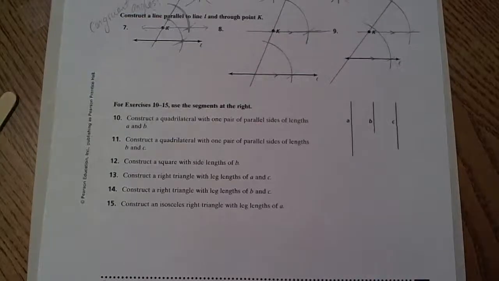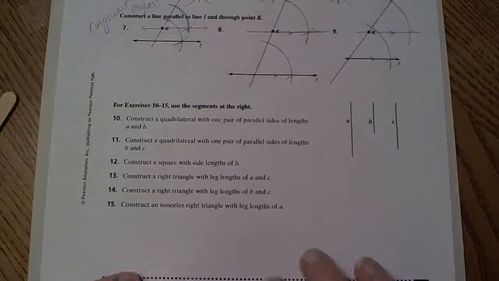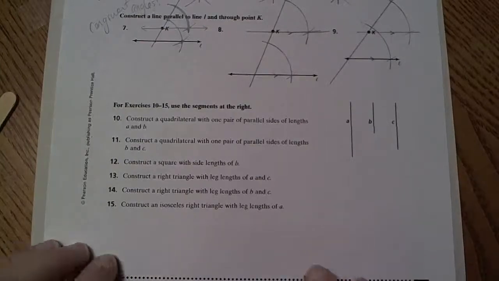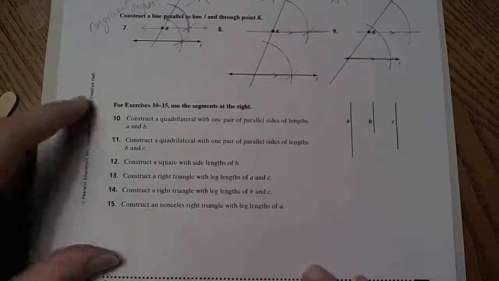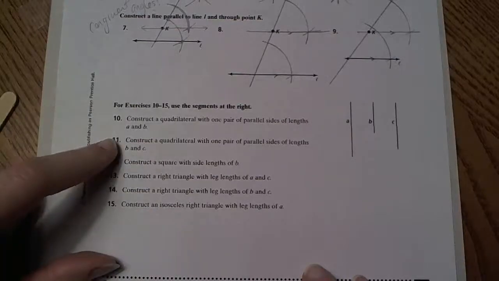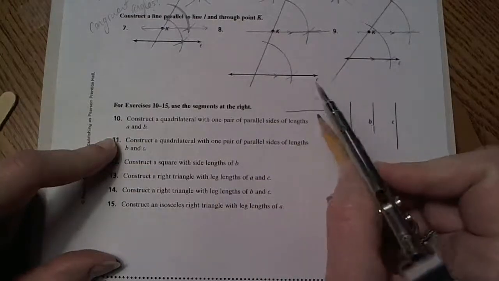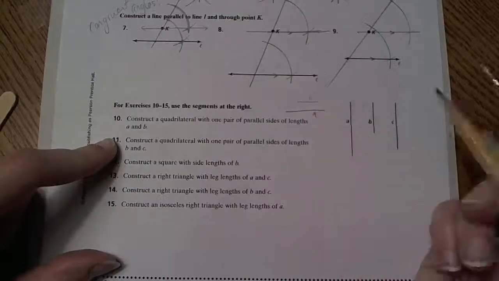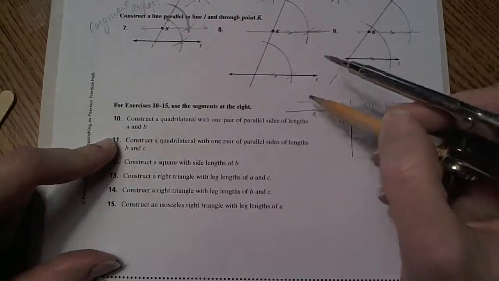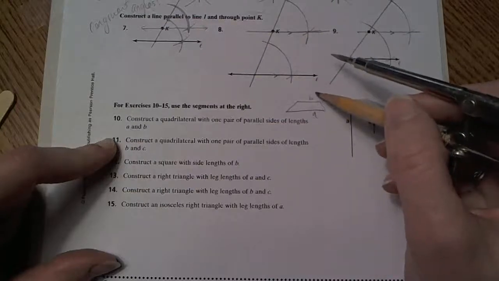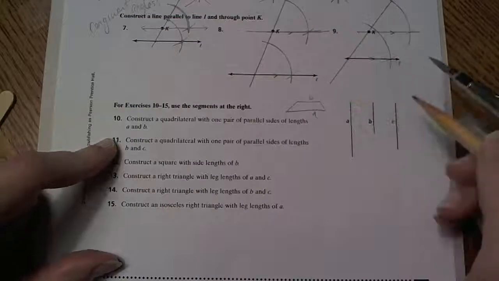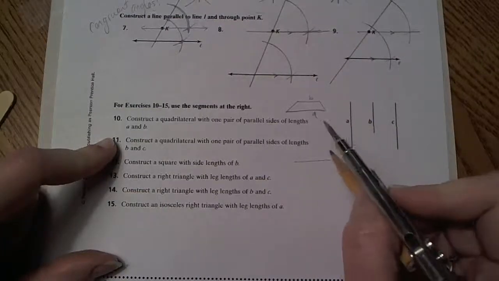Moving on then, number 10. Ideally, you're using an actual printout copy of this, not the one in your book, so that you'll have all kinds of blank space on the back side to do 10 through 15. Number 10, construct a quadrilateral with one pair of parallel sides of lengths A and B. Let me sketch out what we're trying to do here. We need one pair of parallel sides, and one of them will be the length of A, the other will be the length of B, and it really doesn't matter where they are in relationship to each other, just as long as they're parallel. So another result could have been A and B.